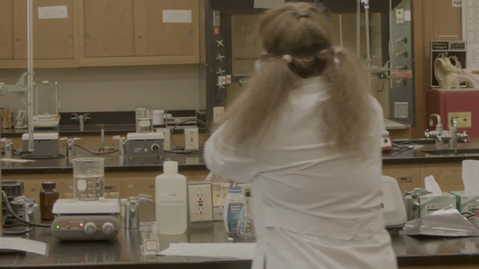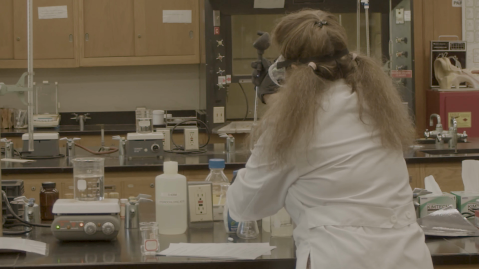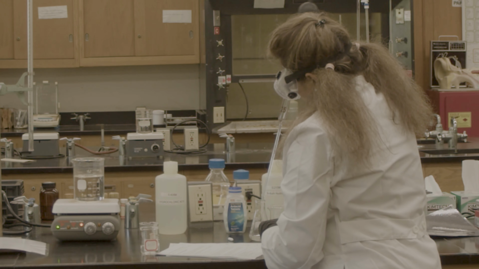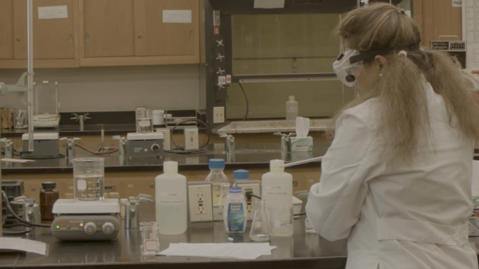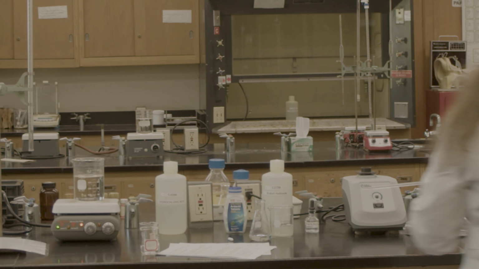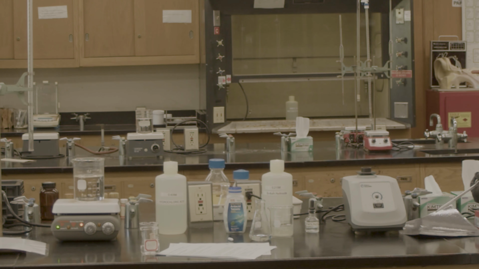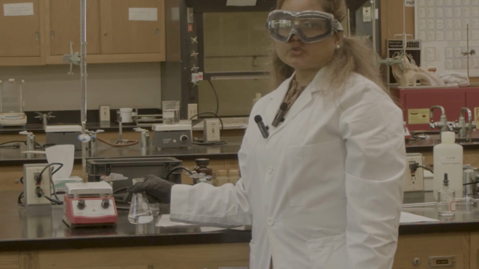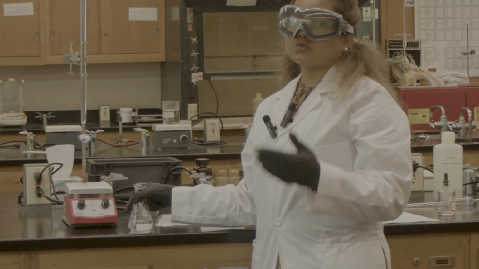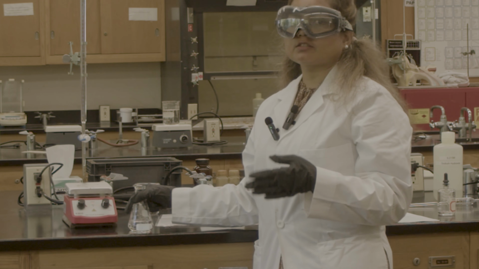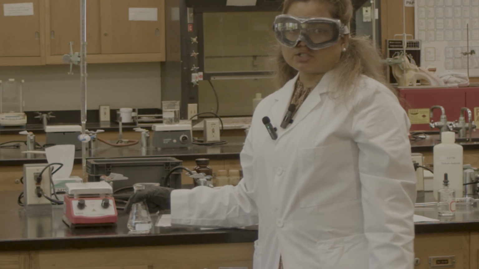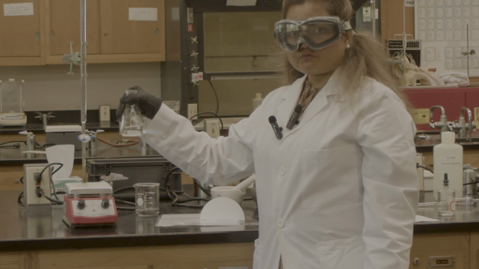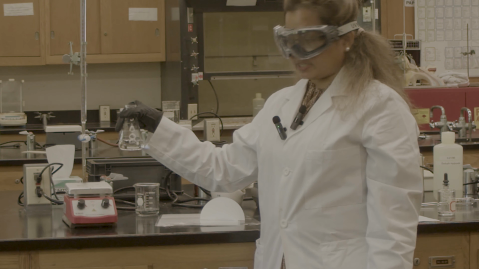Okay, now I'm transferring it to my flask. I'm transferring the whole amount of 25 milliliter of hydrochloric acid. I showed you how to get the 25 milliliter of hydrochloric acid, so you will use the same procedure to get the other 25 milliliter. Inside this flask, I have 50 milliliter of hydrochloric acid.